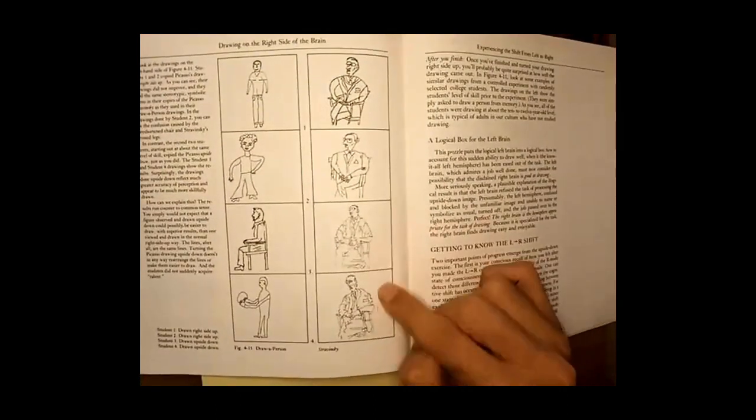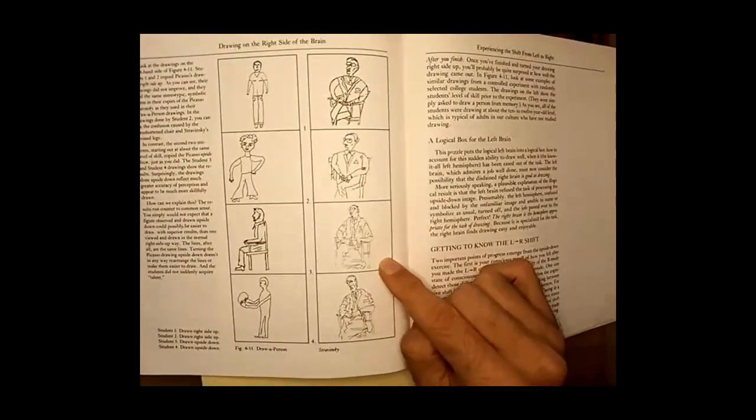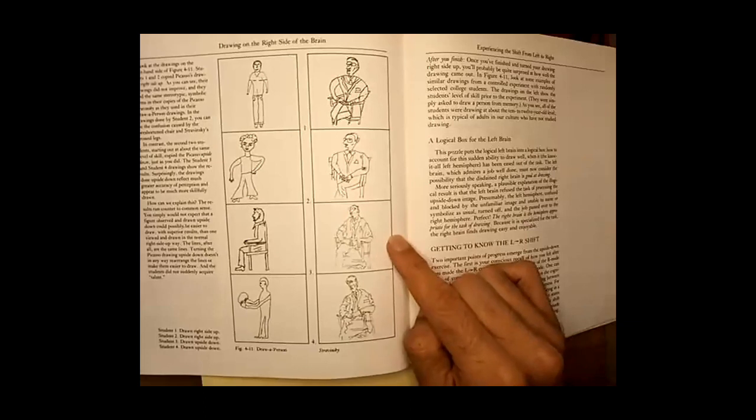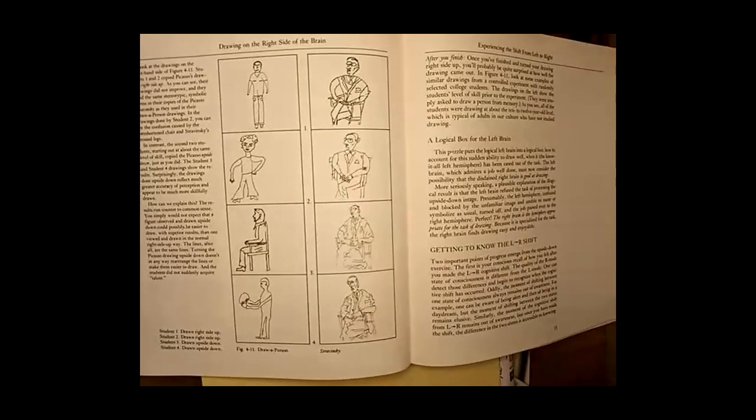But these two students here were asked to draw that image the way you just drew it, upside down. And you can see that their drawings are far more accomplished. They've switched off the left side of their brain and switched on the right side, the spatial, relational, comparative part of their brain, to draw.